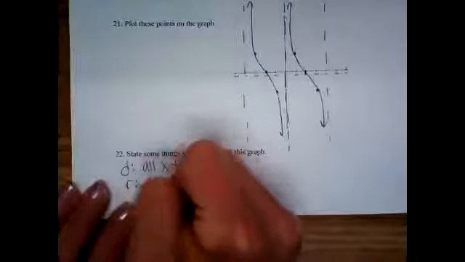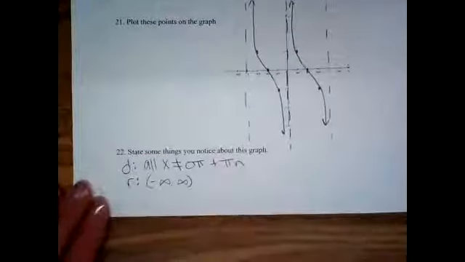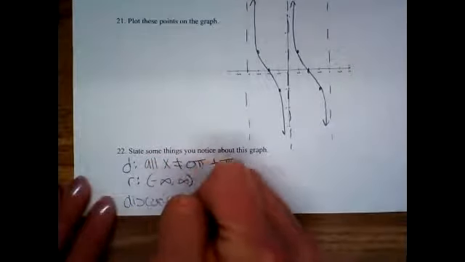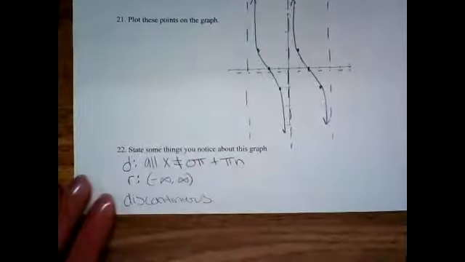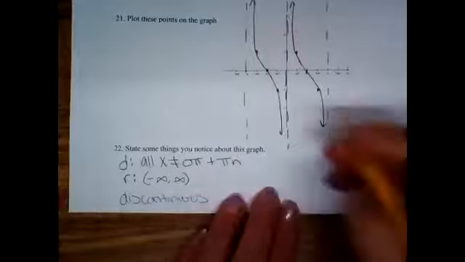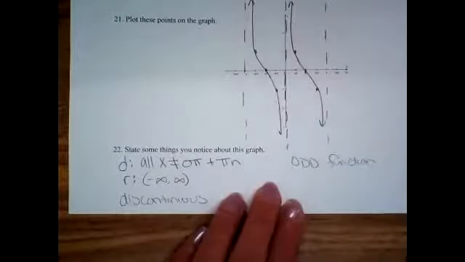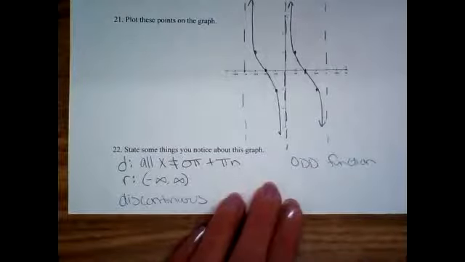Range is everything, which is nice, and it's discontinuous. This one is also odd. They go together. So like sine was odd, so cosecant was odd. Cosine was even, so secant was even. Tangent was odd, cotangent is odd.